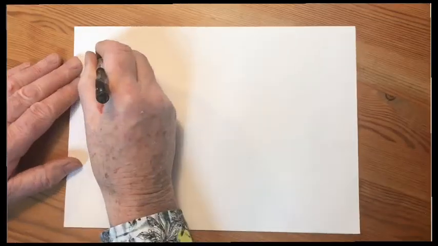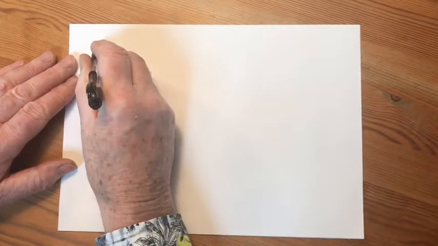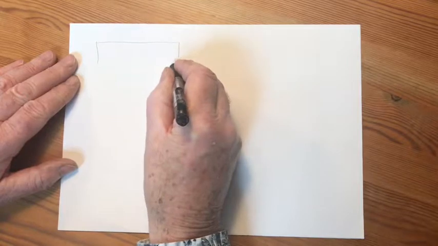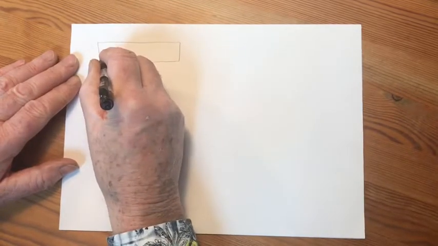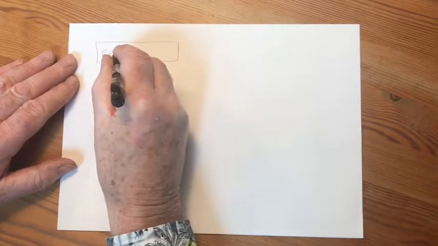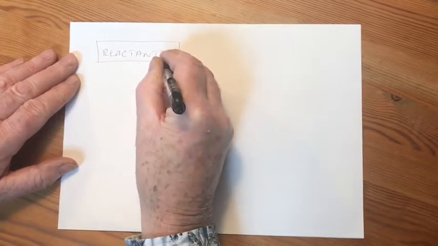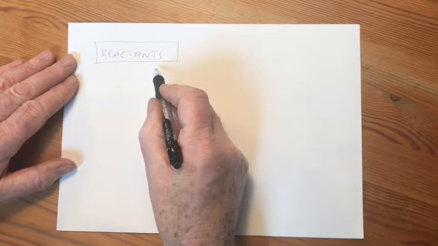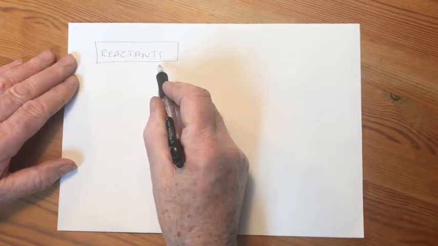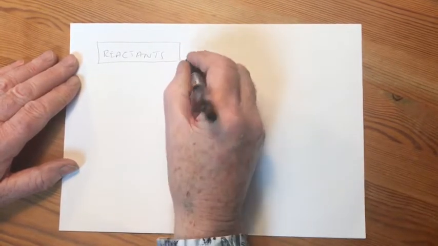And today I'm going to show you how to balance a reaction involving methane and atmospheric air under stoichiometric conditions. So what I'm going to do now is I'm going to draw a box up here. And in this box we have what we call the reactants. The reactants are what we're going to mix up before we combust.